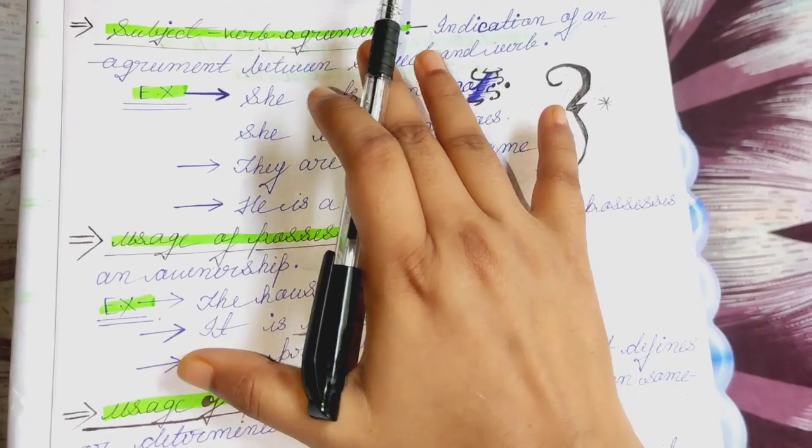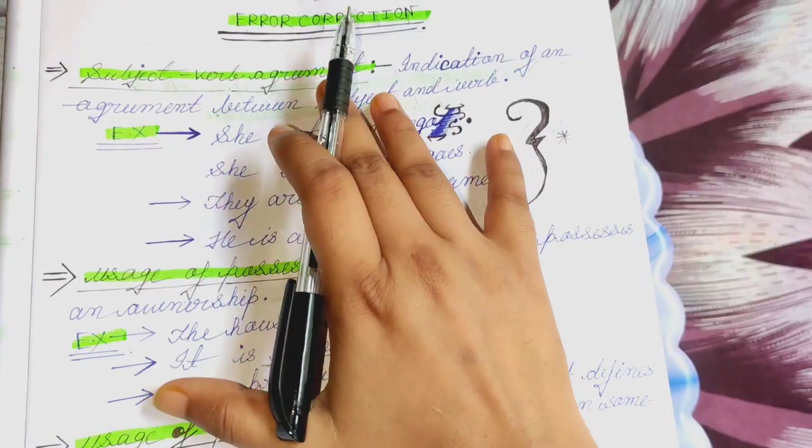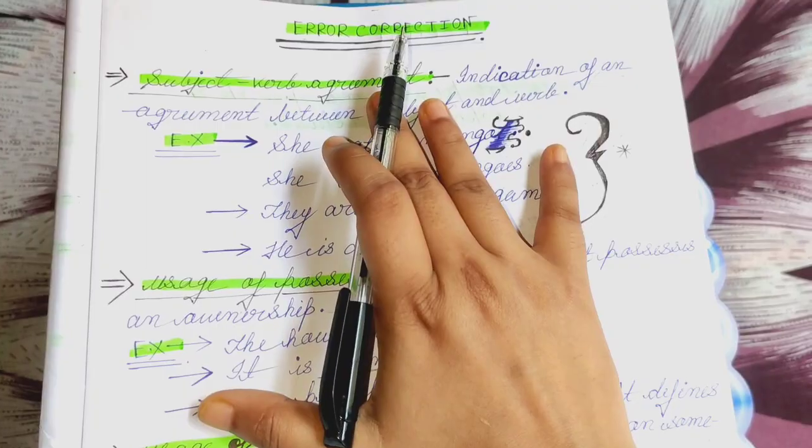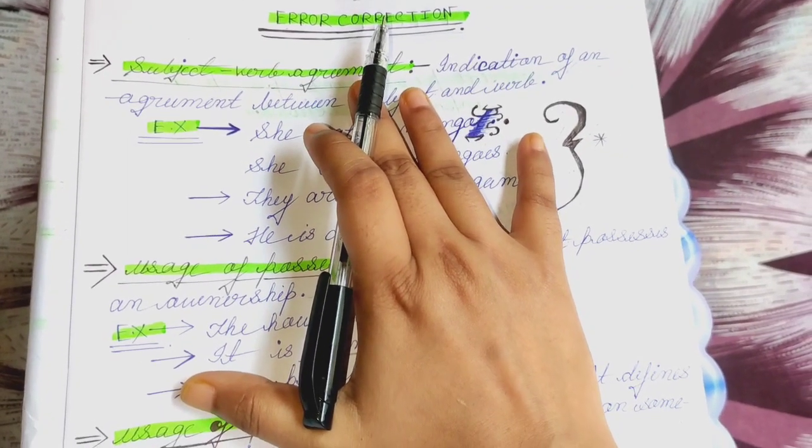Now we shall solve 3 questions on it specifically, which will help you to know how to do it. Well, without wasting any time, let's do it.